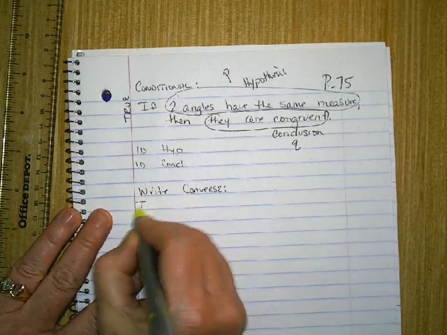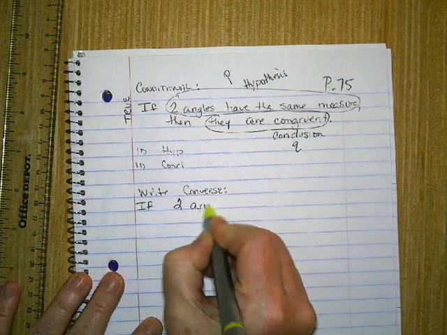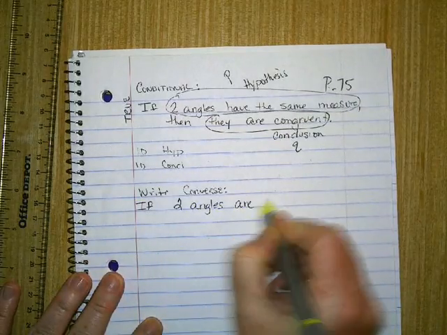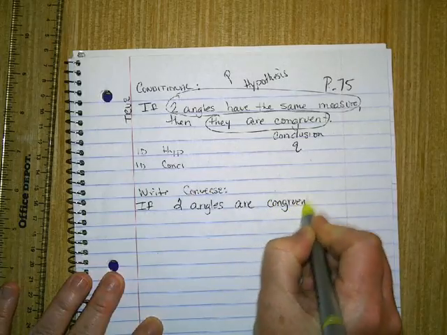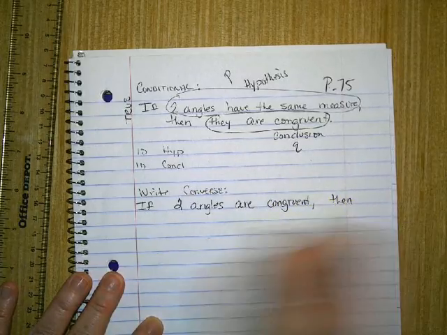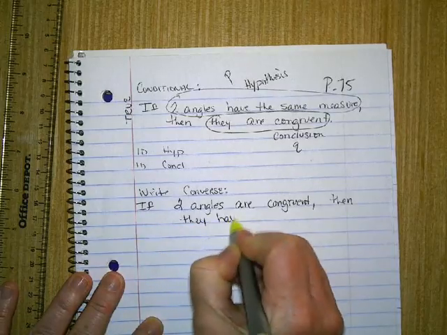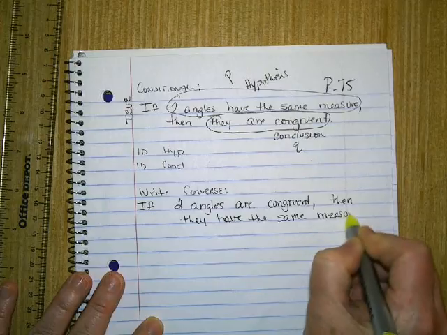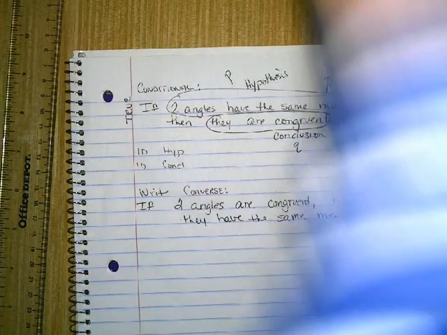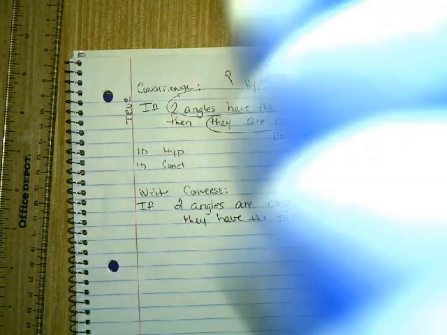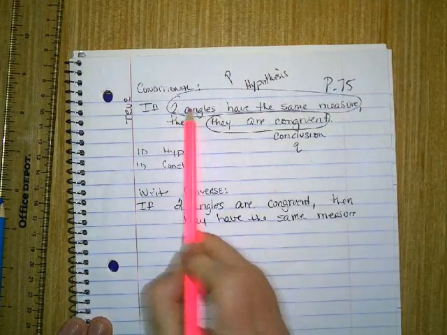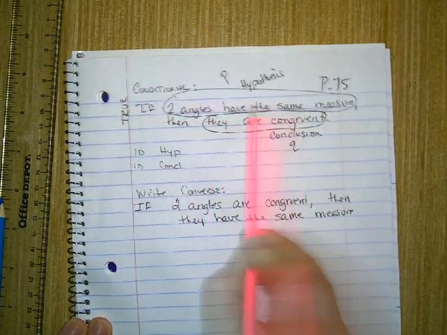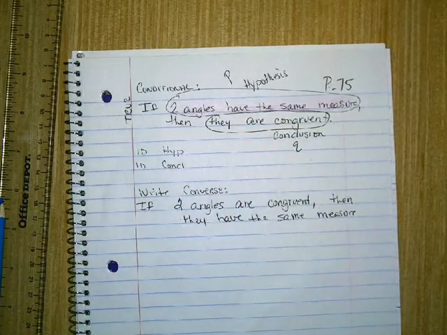It also starts with the word if, so you write if two angles are congruent, then they have the same measure. And I'm going to color code it. That's my hypothesis.